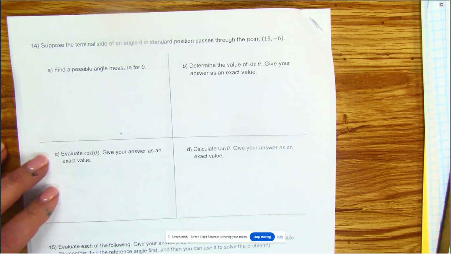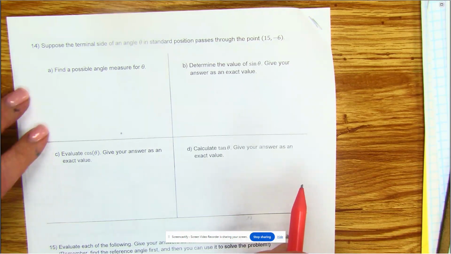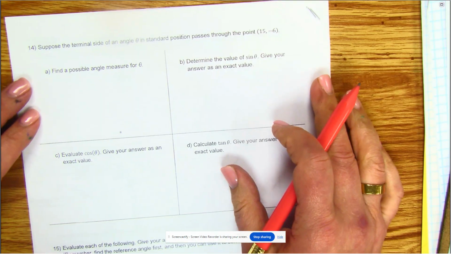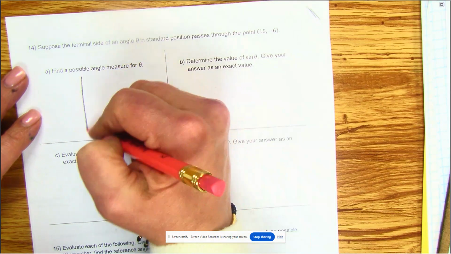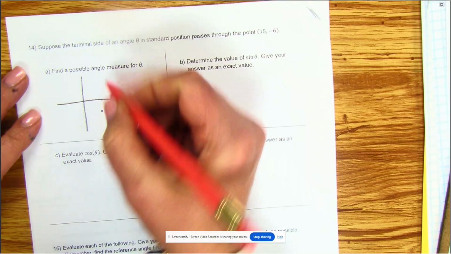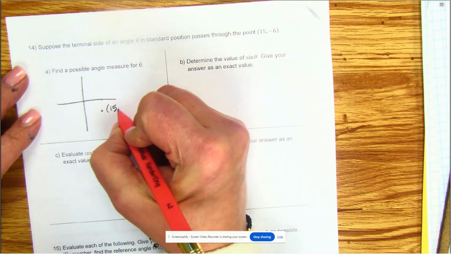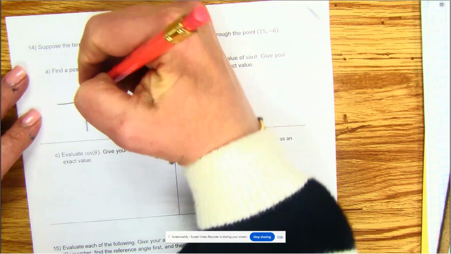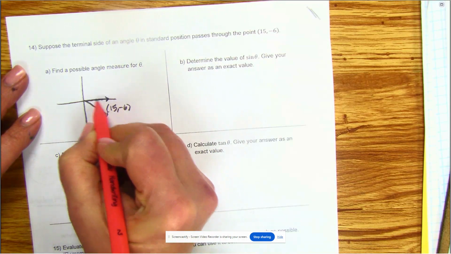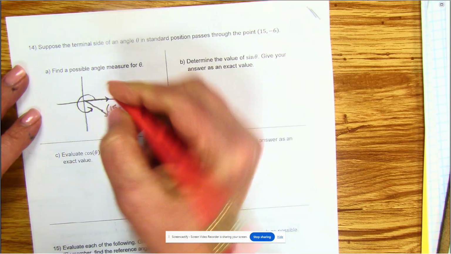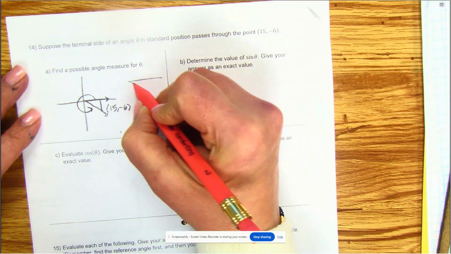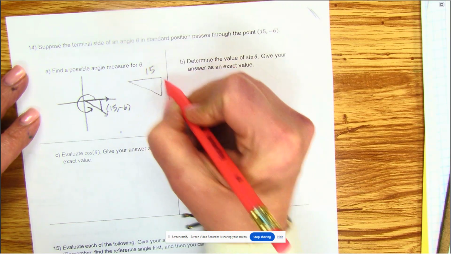Suppose the terminal side of an angle theta in standard position passes through the point 15, negative 6. Find a possible angle measure for theta. 15, negative 6. Now I could find the positive or the negative angle. I'm going to make a triangle out of that. That's 15, 6.